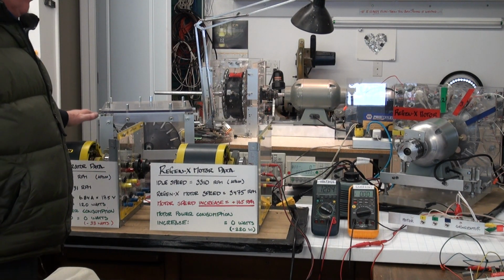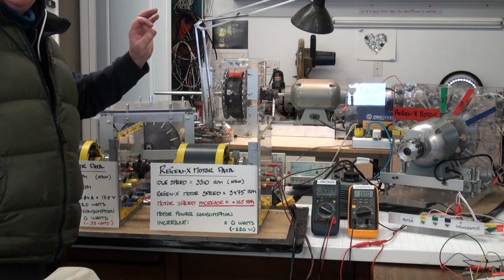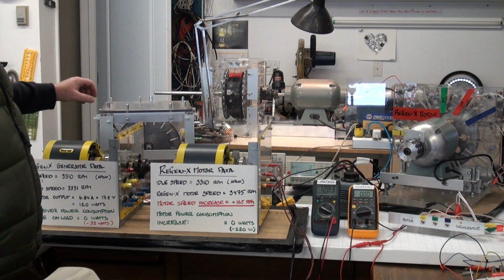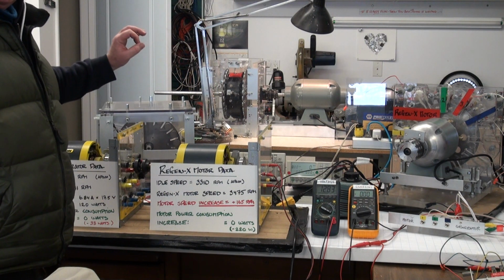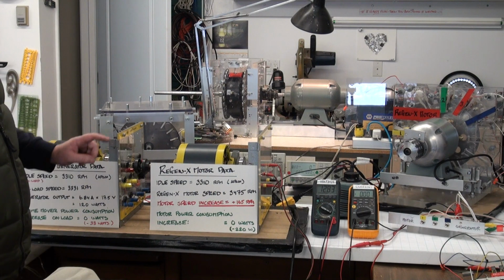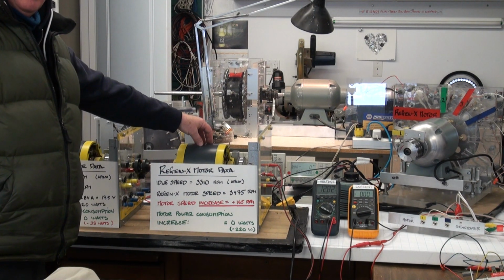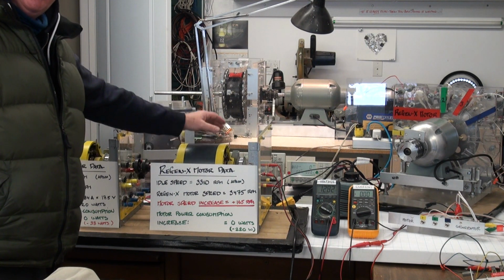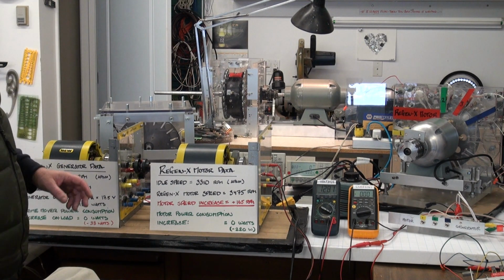So our ReGenX motor accelerated the drive motor by 165 RPM while receiving 0 electric input power. And in fact, the consumption of our drive motor was reduced by about 220 watts.